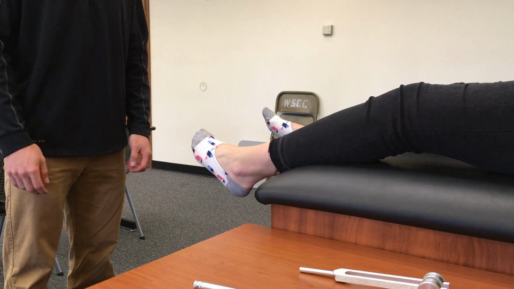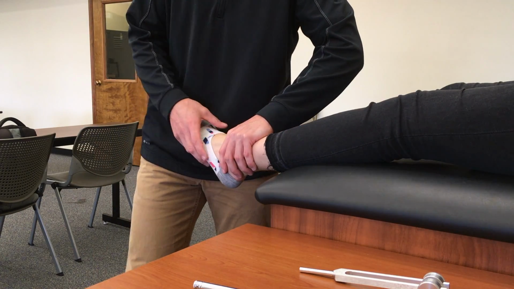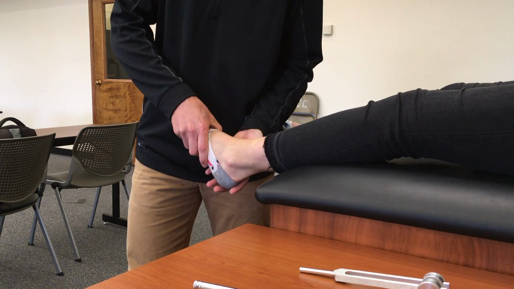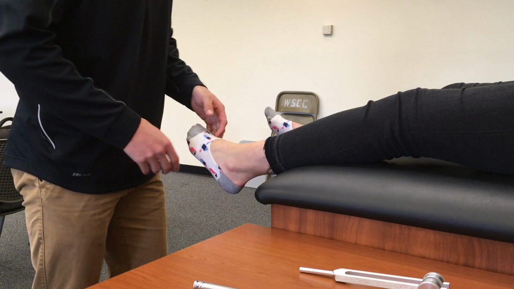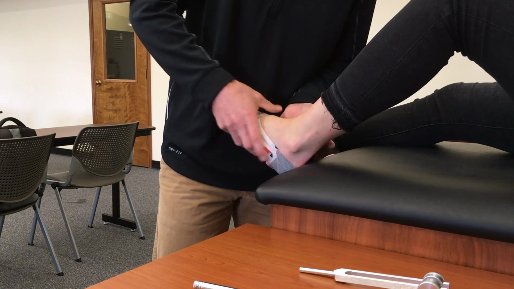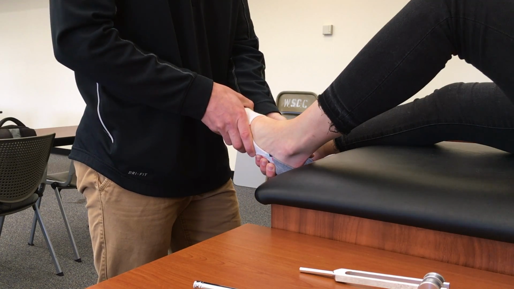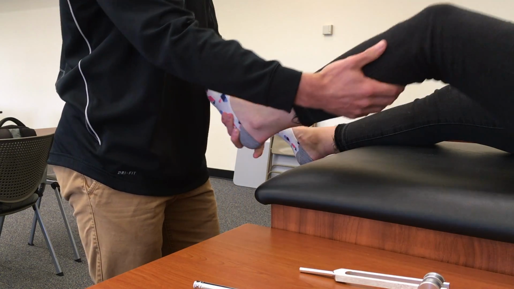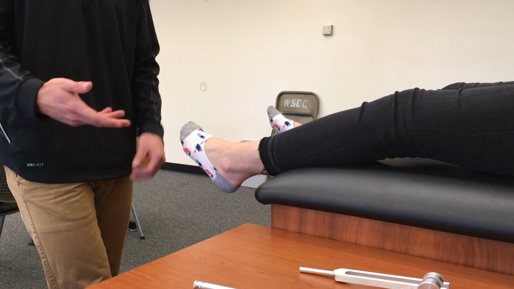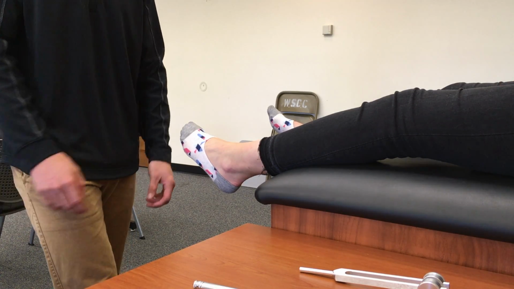Okay, we'll also do inversion and eversion. Again, these can be performed at 0 and 20. And an important factor of this is watching your hand contact, because we want to see what's actually being stressed when we perform these. Just because our hand contact is on something, it could cause a positive finding. So we just want to make sure when we do these tests that our hand contacts aren't stressing or loading any of those structures that we're assessing.